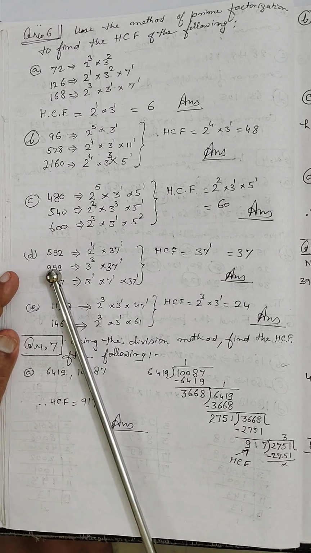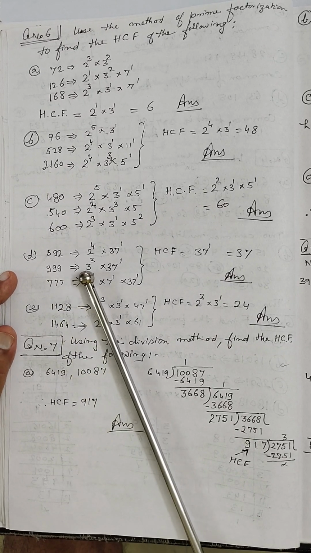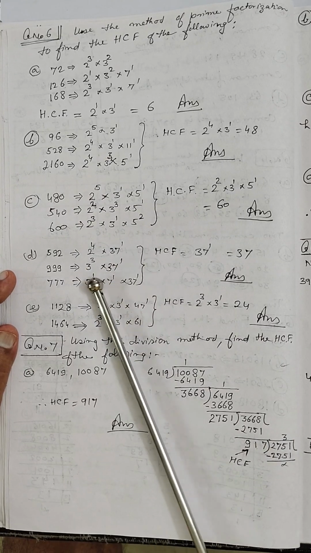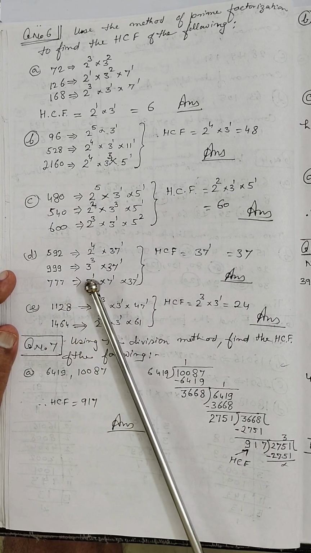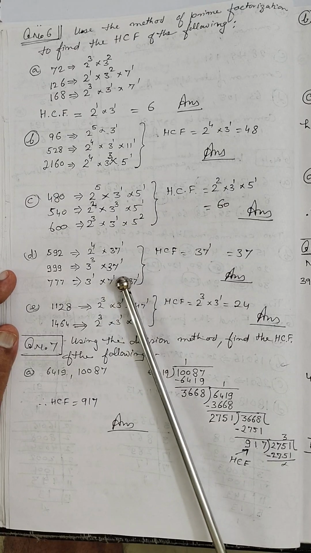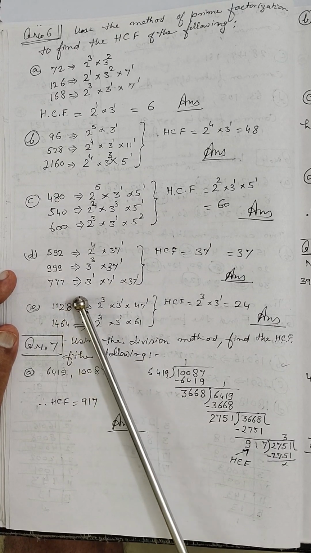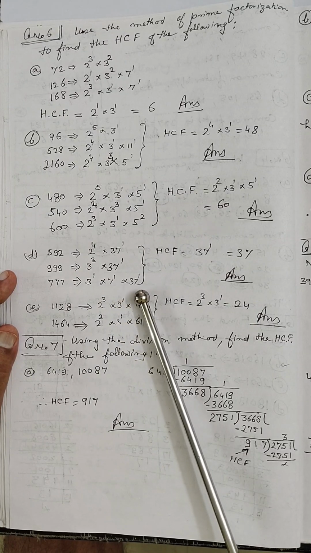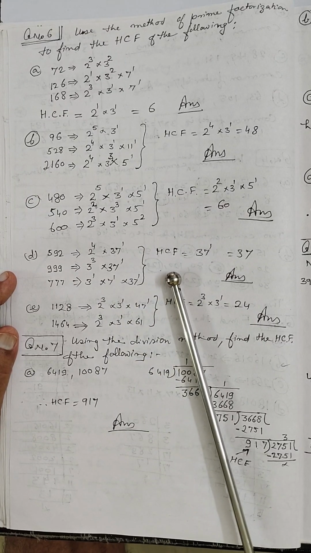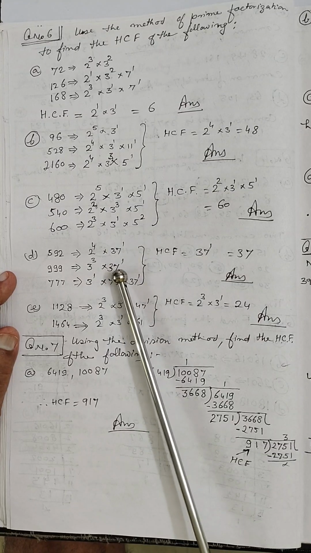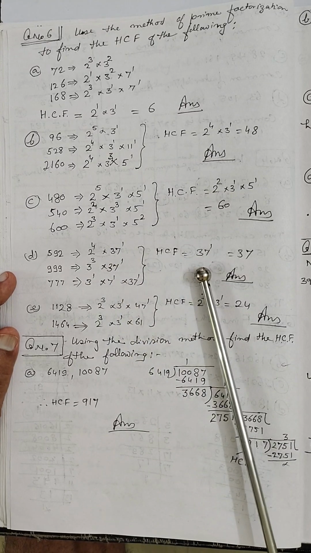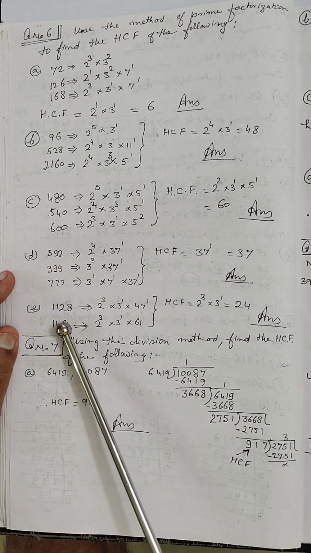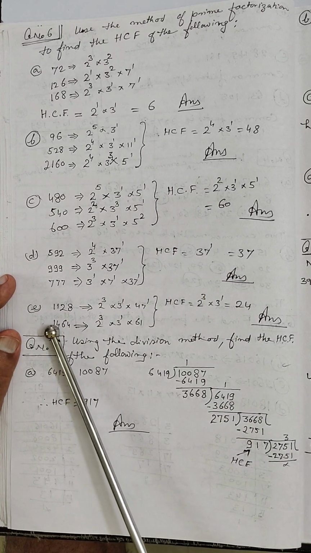Come to the D part, that is 592. Its prime factors will be like this: 2 raised to the power 4 into 37 raised to the power 1. 999, that is 3 raised to the power 3 into 37 raised to the power 1. 777, it will be 3 raised to the power 1 into 7 raised to the power 1 into 37 raised to the power 1. Therefore the HCF will be, the common factor is only 37 raised to the power 1. So I have written here 37 raised to the power 1, that will be equal to 37, will be the HCF.